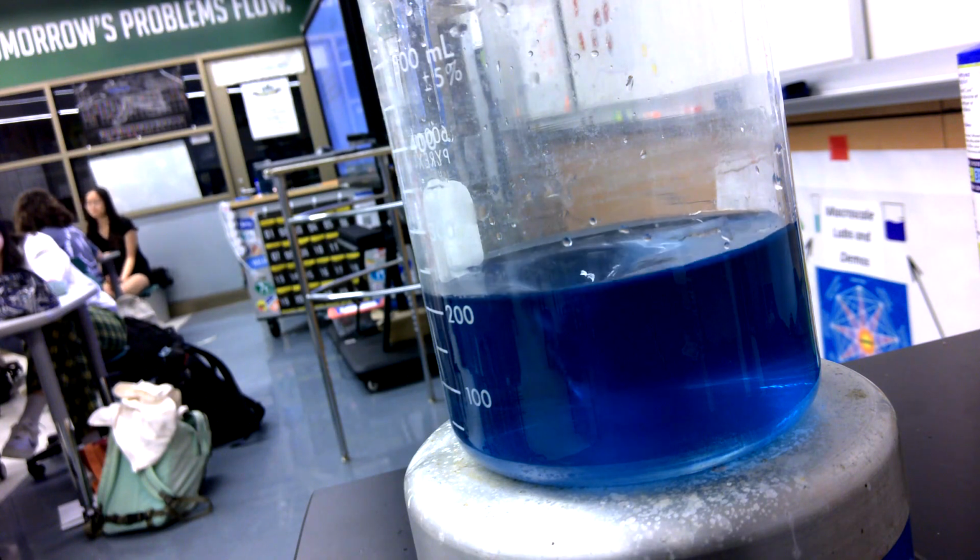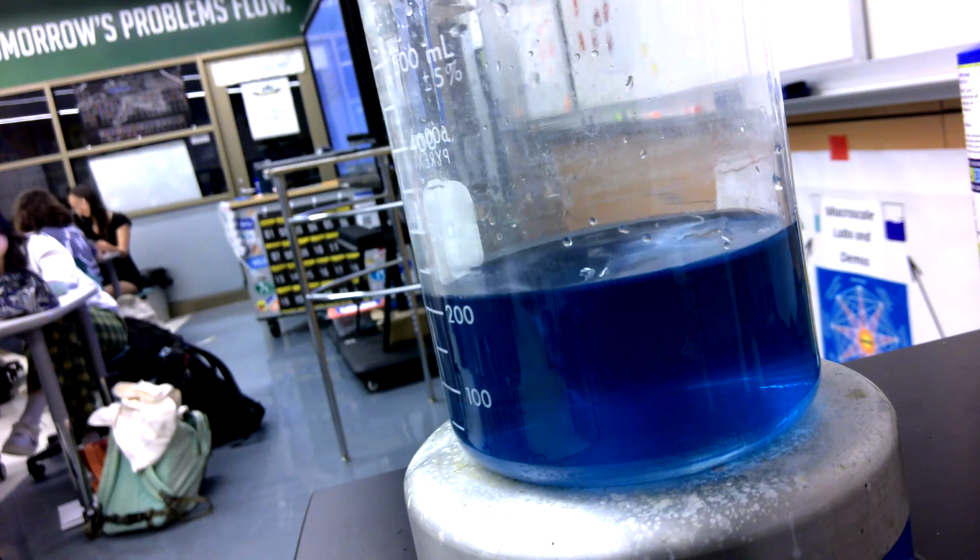Citric acid comes from fruit, but we can get it in a powder form. We could also use ascorbic acid, which is vitamin C. Malic acid is one as well. These are weak acids, which means they don't give off a lot of H+, but they still have that sour flavor. So watch what happens, and this may take a little bit of time. I'm going to go ahead and put some in there.